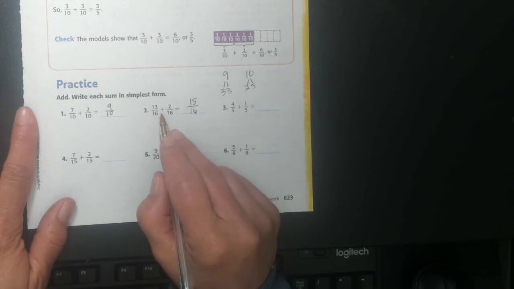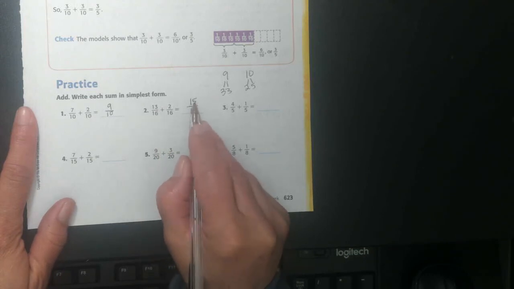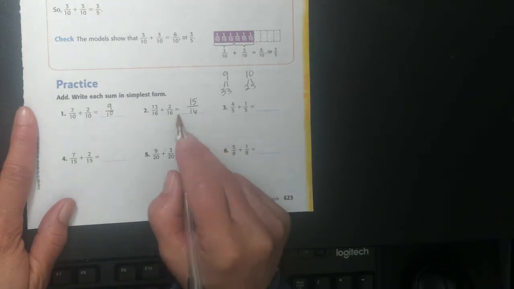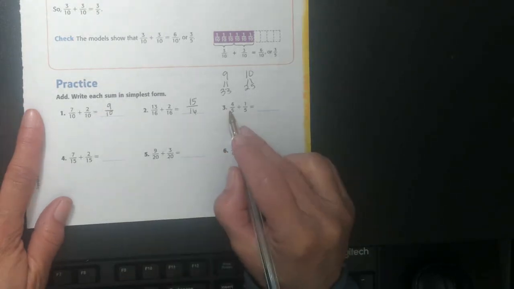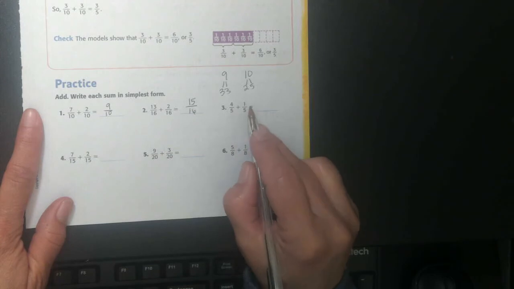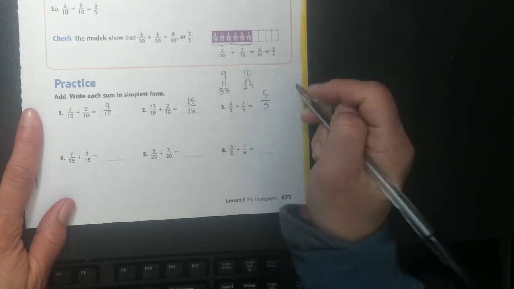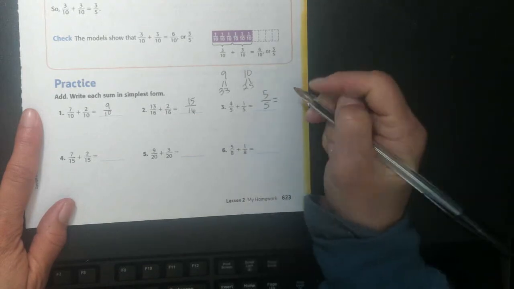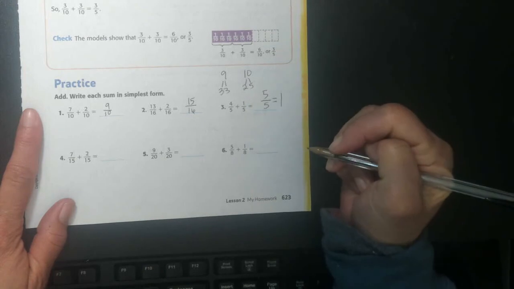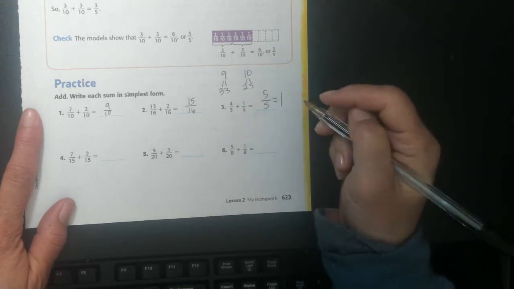All right, so I'm going to keep going. 15 over 16 is also almost 1, right? It's almost 16 over 16. It's closer to 1 than it is to 1/2 or 0. My next one, 4 fifths plus 1 fifth. So I do not add my denominators. They stay the same, 5. And 4 plus 1 is 5. 5 fifths. Oh, that can go into simpler form, right? Just turn it into a 1. I have 5 out of 5.